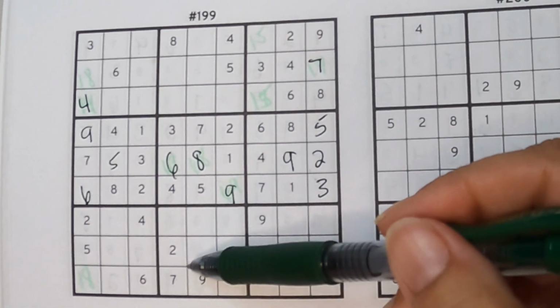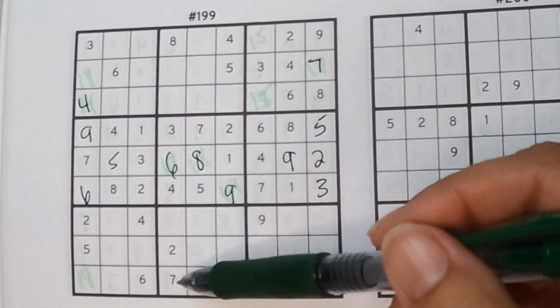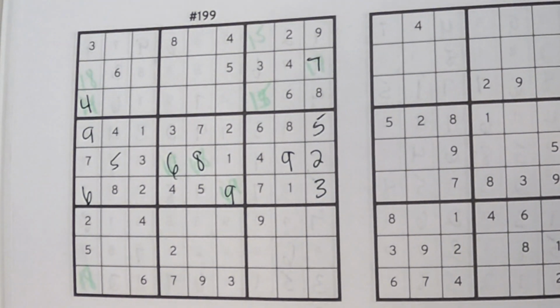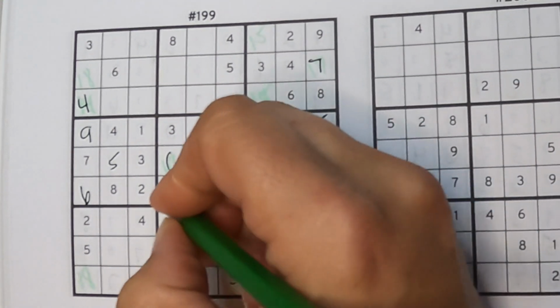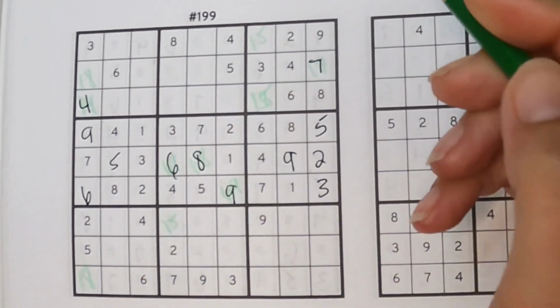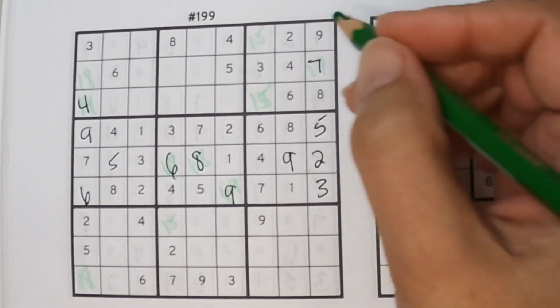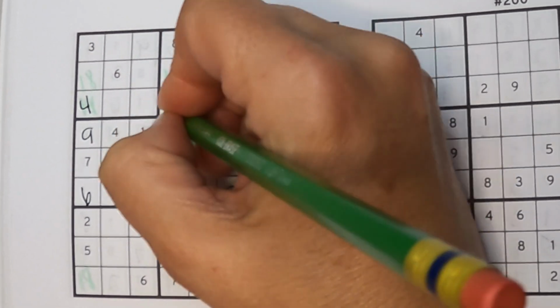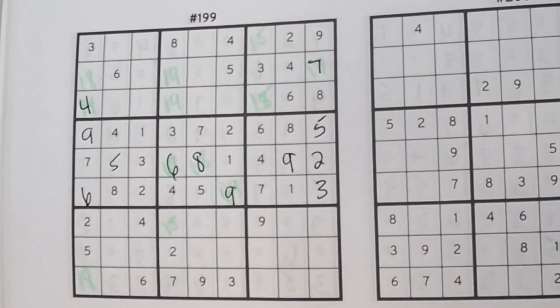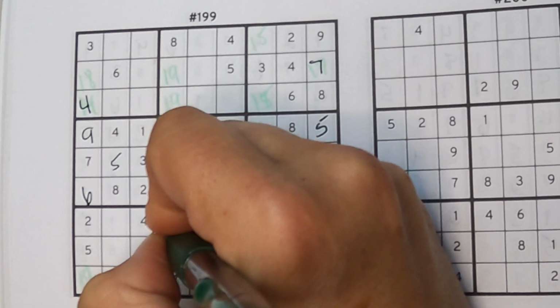If we look at this column, we're missing 1, 5, and 9. We've got a 9 here, so 1, 5. 5 covering these two boxes, so 1, 9, 1, 9. That means the only place our 5 can be is here.